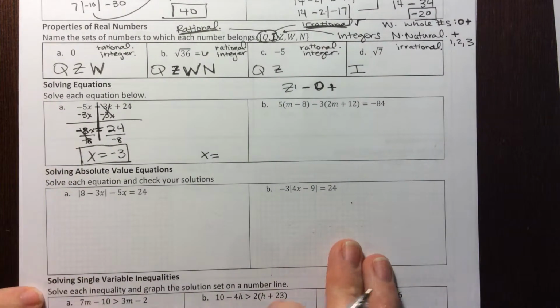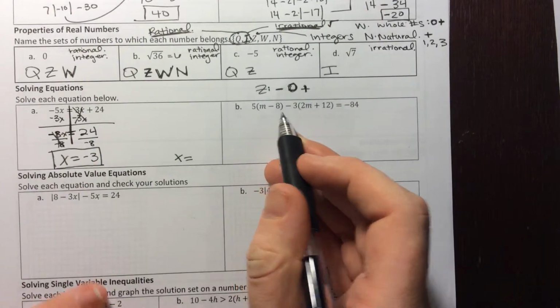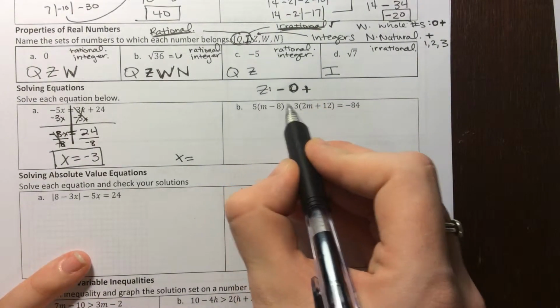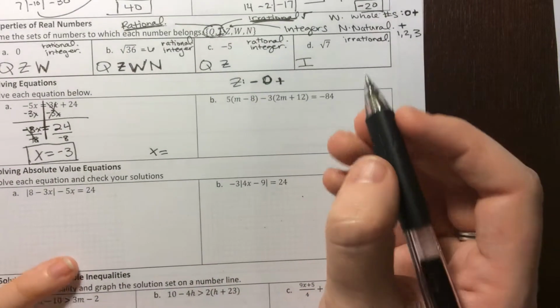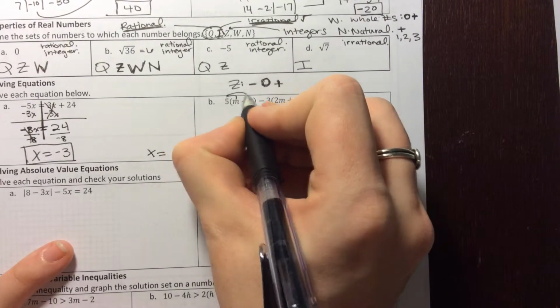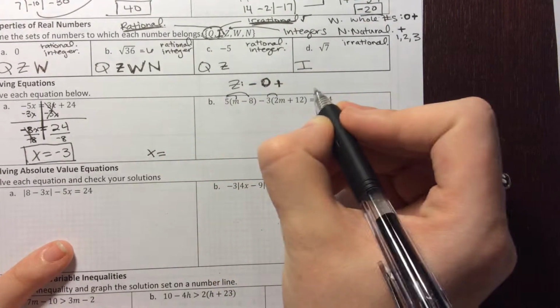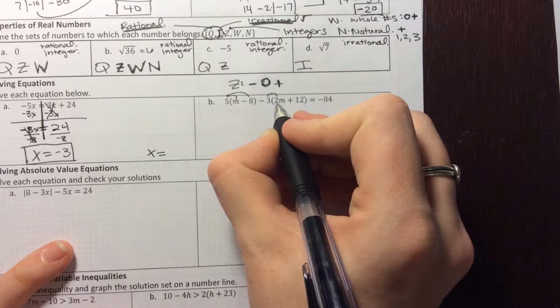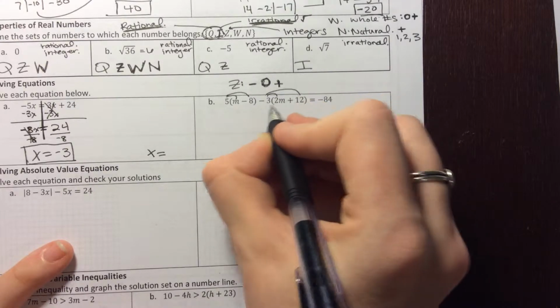Okay. Pause the video. See if you can do this. Where are you going to start? You're going to start with distributing and combining like terms. So we got 5m times negative 8, negative 3 times 2m, and negative 3 times 12.